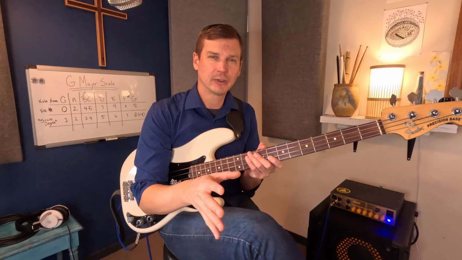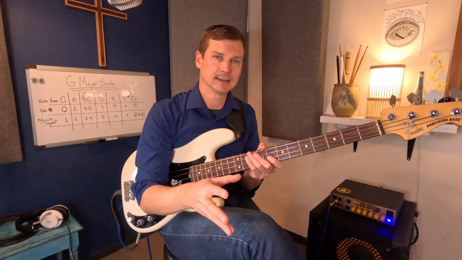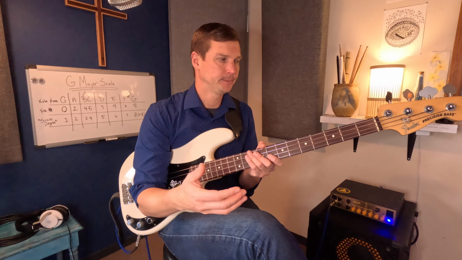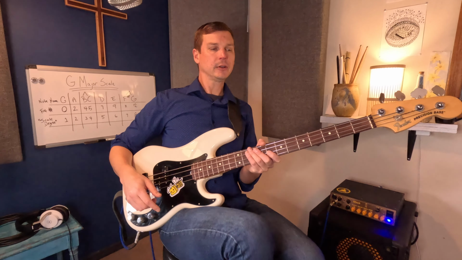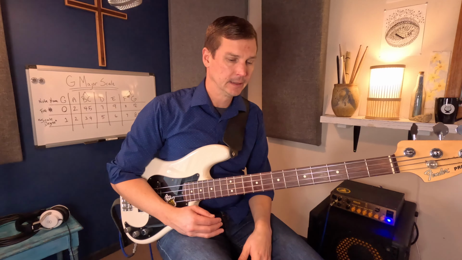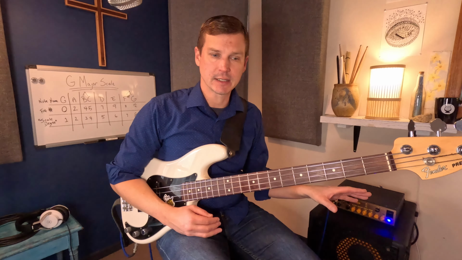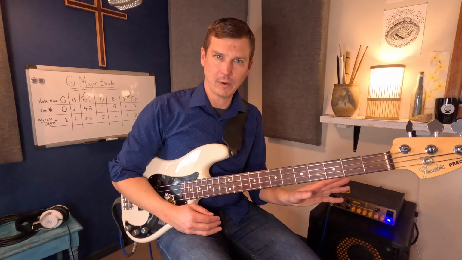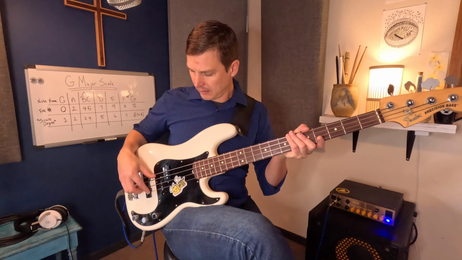Now, scale degrees is a very important concept that I want to try to explain to you in today's lesson. The scale degrees help us keep track of where we are in the scale in a way that translates from instrument to instrument. So this is how musicians think in a way. The first thing I want you to do is get comfortable playing this scale up and down.